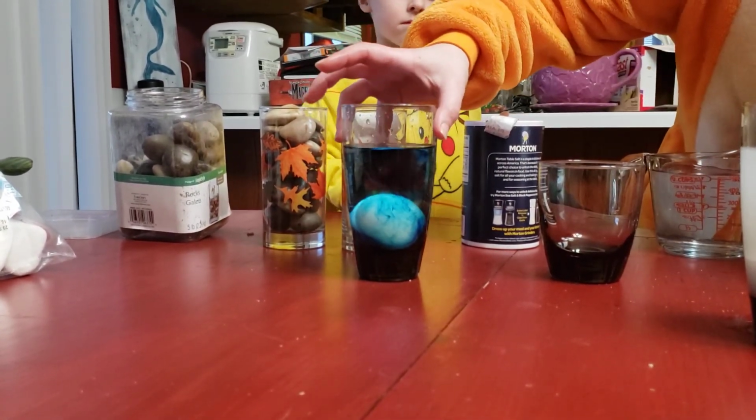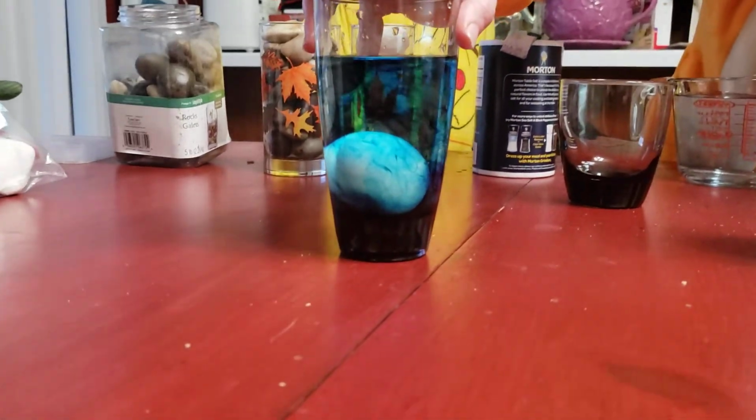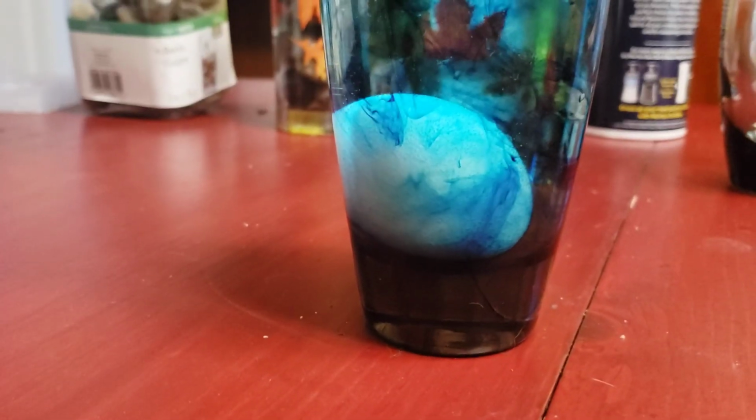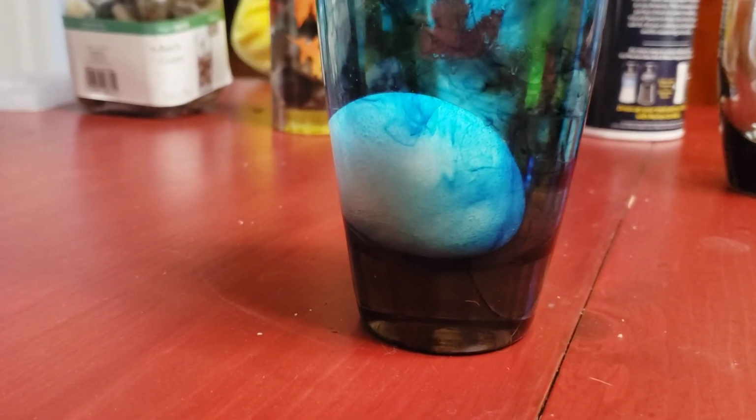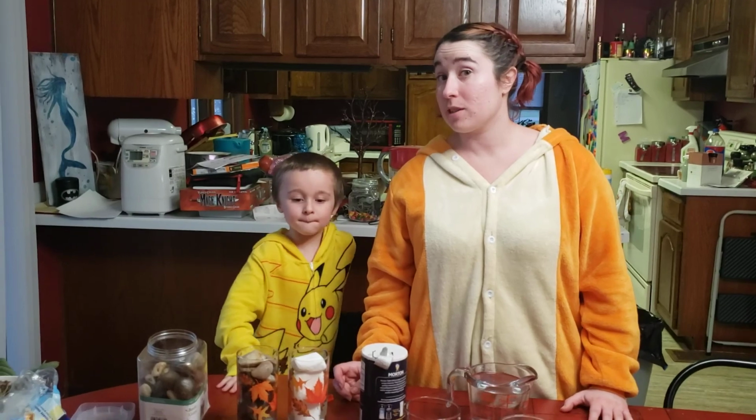Now if you look closely, you can see the bubbles starting to form on it. Look at yours. See if you see any bubbles forming on it. The bubbles mean that there's a reaction happening. But at the same time tomorrow, we're going to see what happened.